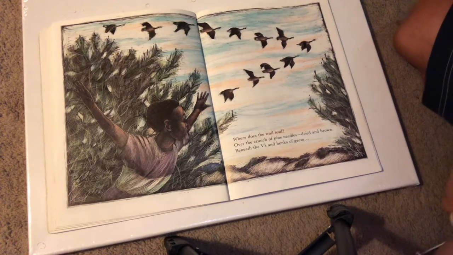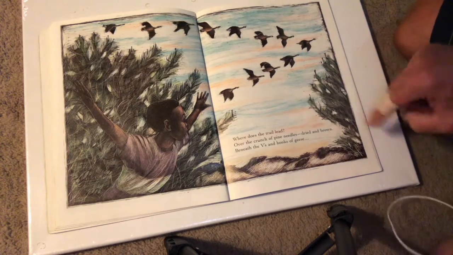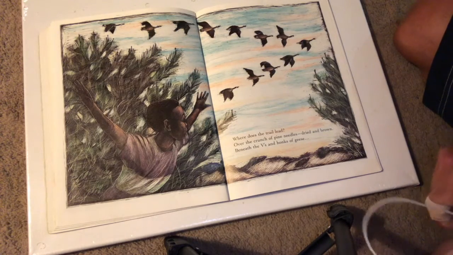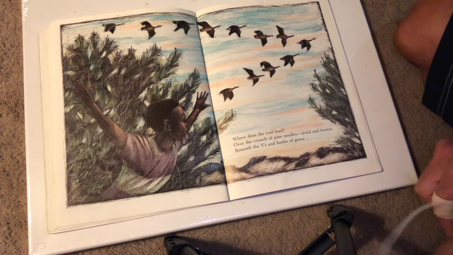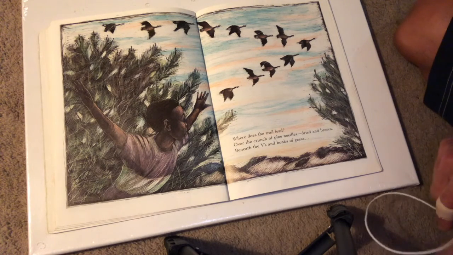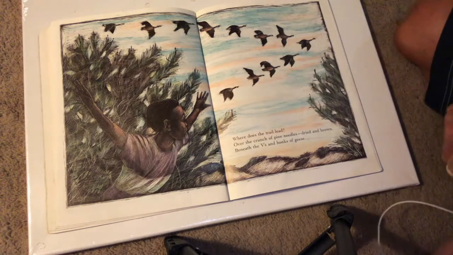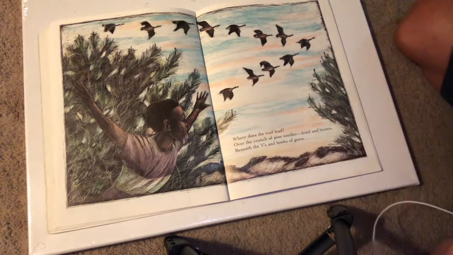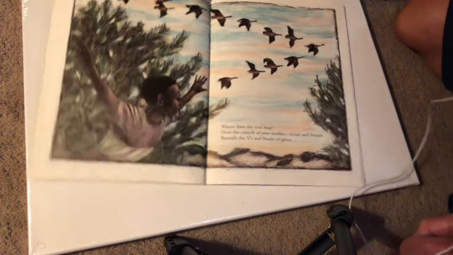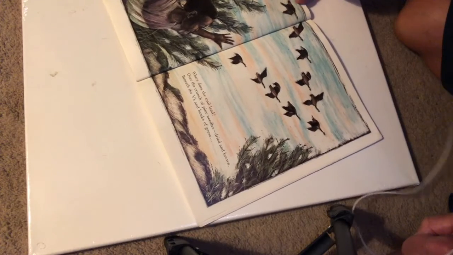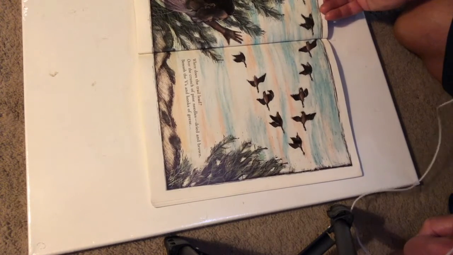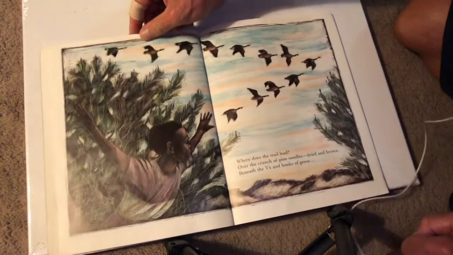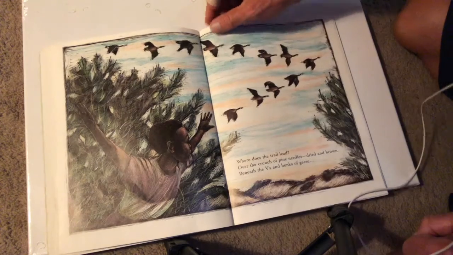Where does the trail lead? Over the crunch of pine needles. Remember, we learned about pine needles when we were learning about leaves a couple of weeks ago. Dried and brown, beneath the V's and honks of geese. Well, I know a honk is a sound that a goose makes, but I wonder what he means by the V's. Can you see anything on this page that's shaped like a V? I bet you can.